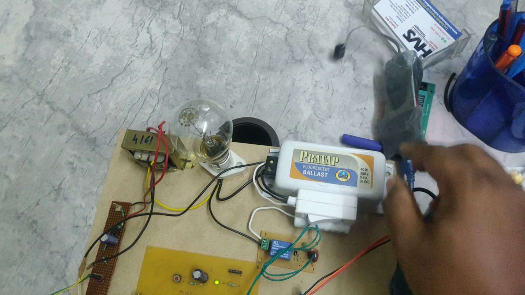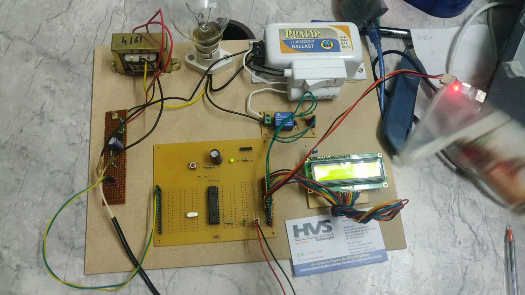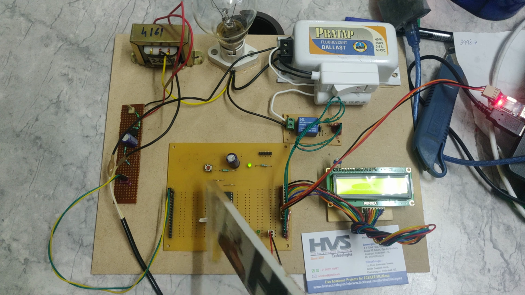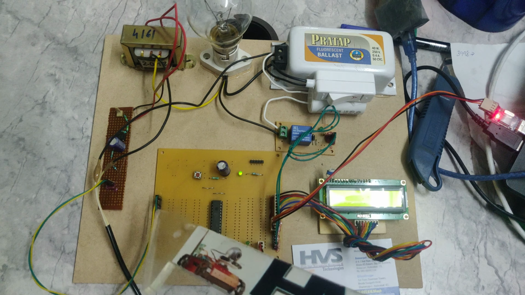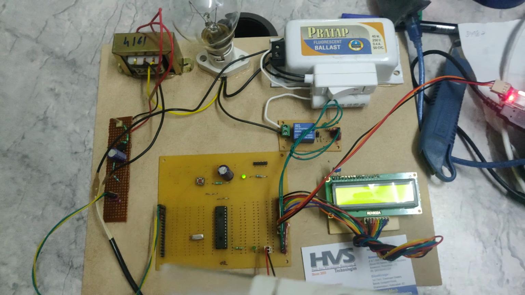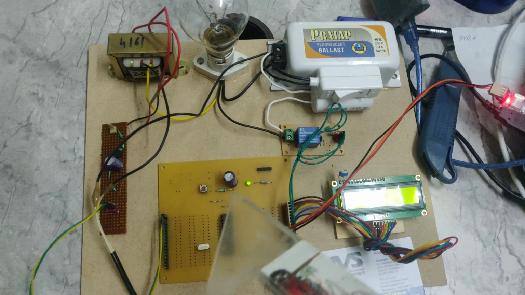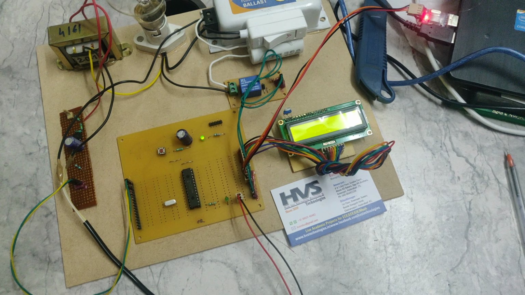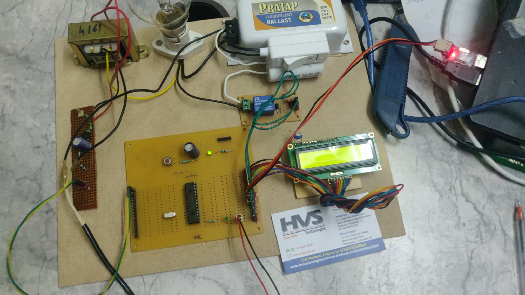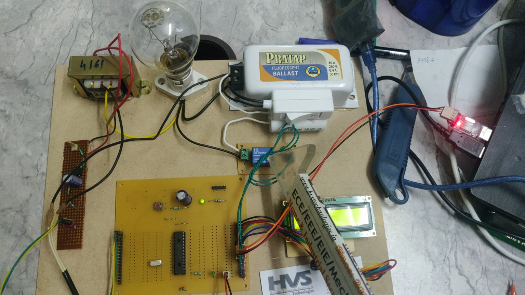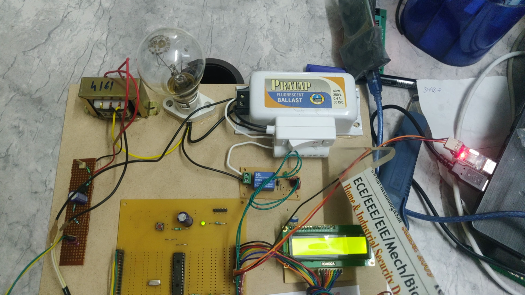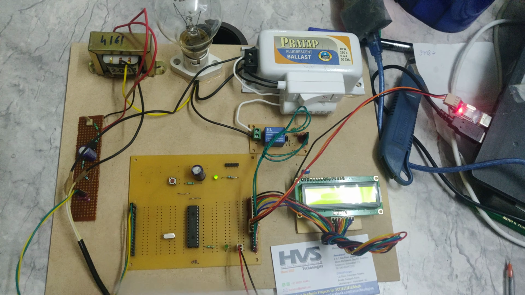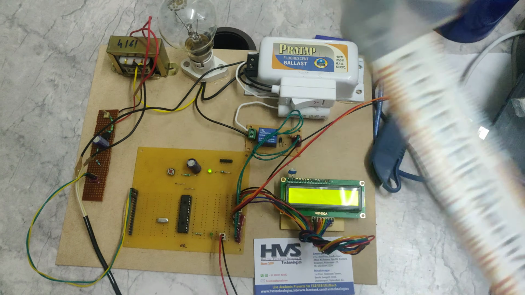From this programmer we load the program to the microcontroller. Once the program is loaded and you switch on this board, it will start reading the input signals from the current sensor, the current transformer and the voltage transformer, and find the difference angle. If the power factor is below 0.9, it will switch on this relay. This relay will connect this capacitor in parallel to this R and L load. Then the current waveform will lead, and automatically the power factor will be compensated.